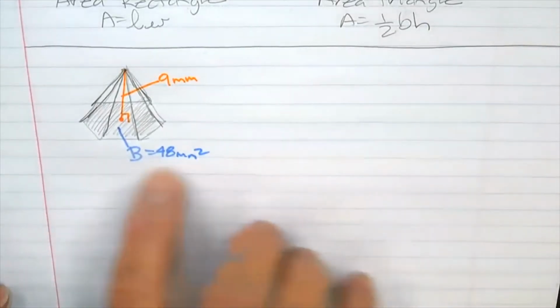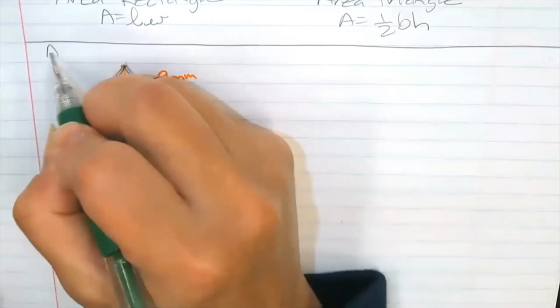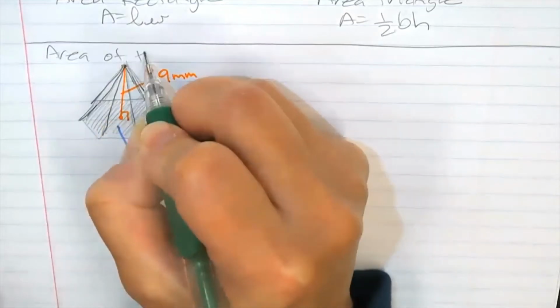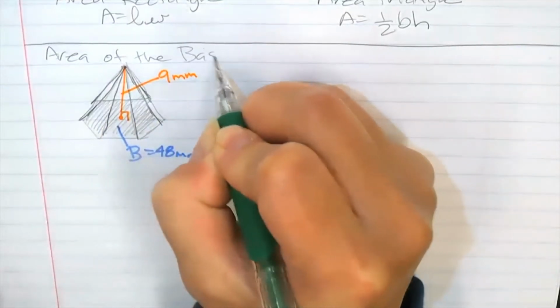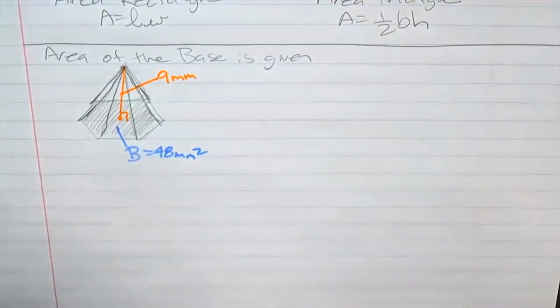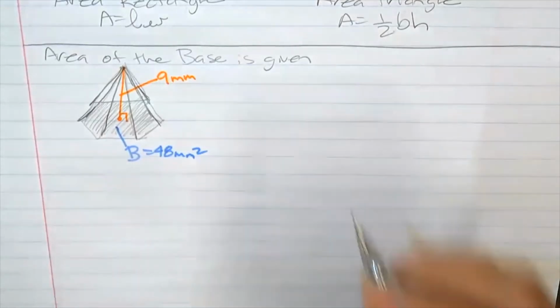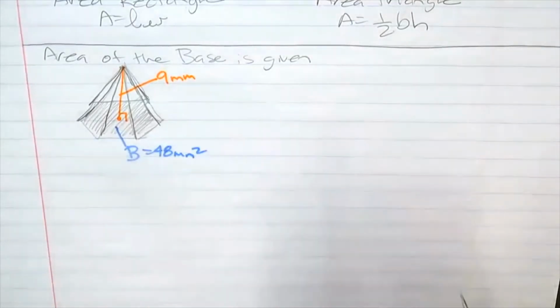Now in this case, we do not have to figure out the base. The area of the base is given. That makes our life a lot easier because we don't have to figure this out first.